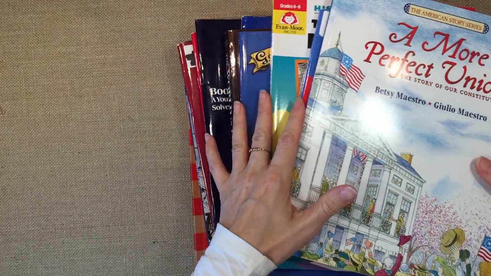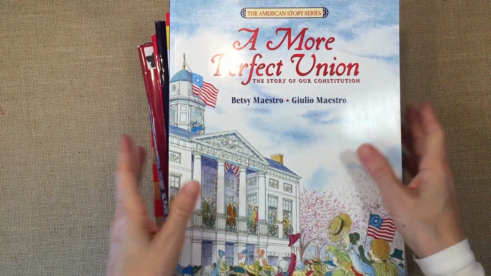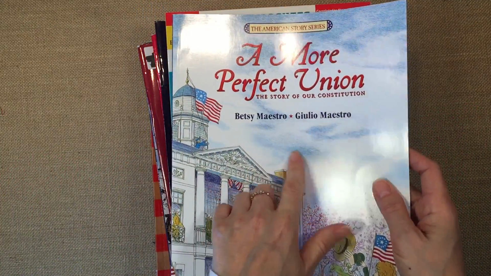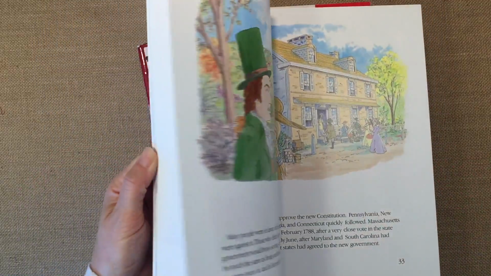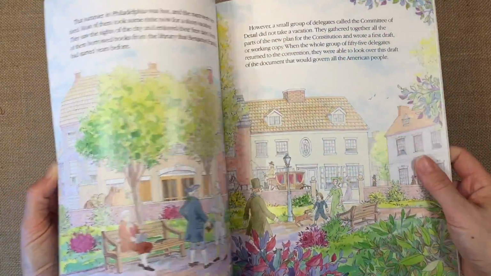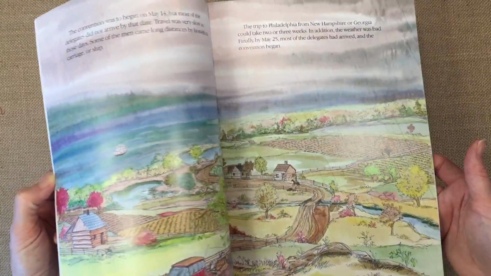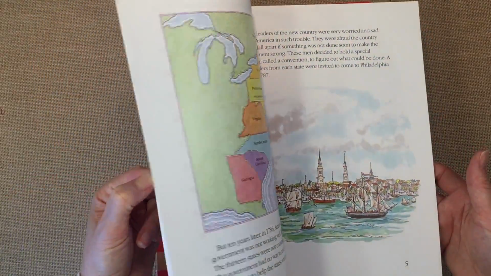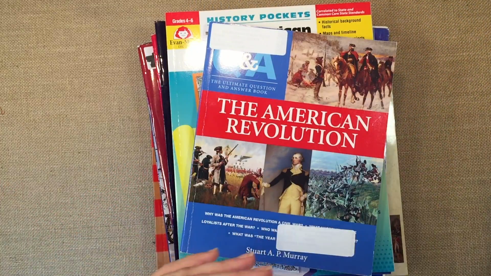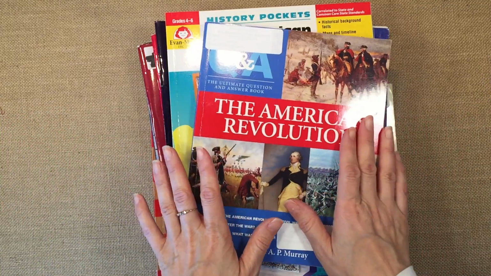All right, so the following books are the ones that some of them we don't like and some of them we love. A More Perfect Union is also by Betsy Maestro, and it's the same kind of books that we've really enjoyed throughout our history units. We actually didn't get to this one yet, but I thought I'd show it to you anyway. It's still part of this unit, but we ran out of time, and we had to move on to a new unit. So we'll probably revisit this book next year when we pick up our history units. The ones that we didn't finish, we'll pick them up next year and just continue with them.